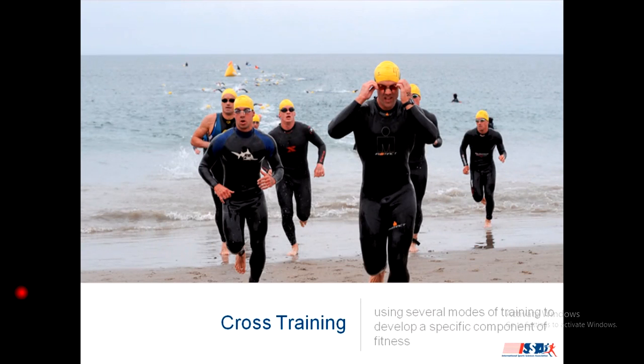Cross-training means using several modes of training to develop a specific component of fitness. Although performing one exercise, such as biking, will not make you more efficient at another exercise, such as running, there are advantages to cross-training. Cardiovascular exercise helps your cardiovascular system to become more efficient, regardless of the variety of exercises you may use. Using a variety of exercises also helps to decrease the amount of stress applied to the same bones and muscle groups over and over. This decreases the likelihood of developing an overuse injury. Another benefit of doing a variety of exercises is that it keeps workouts more interesting, fun, and motivating.